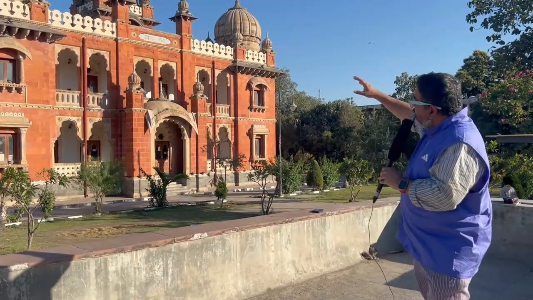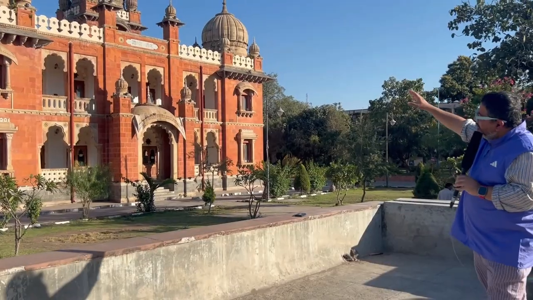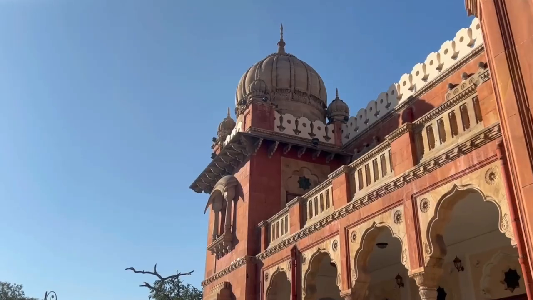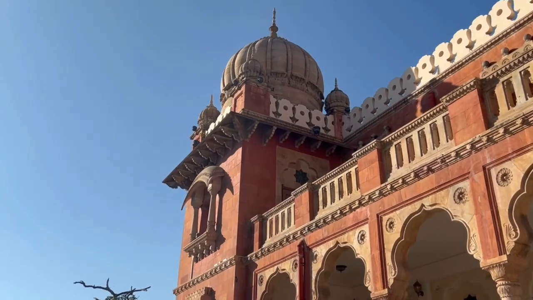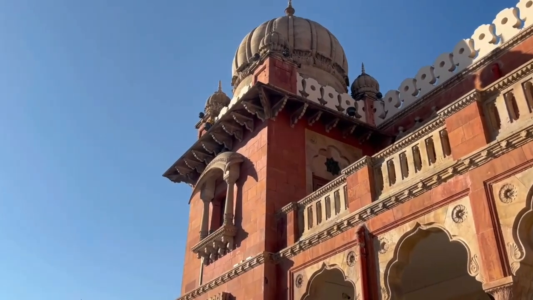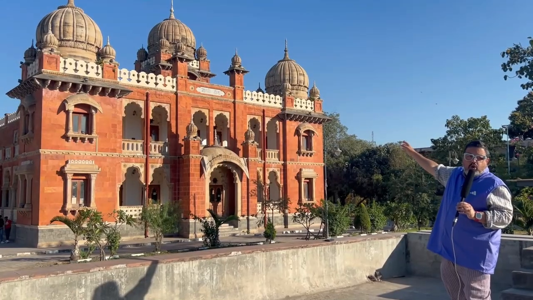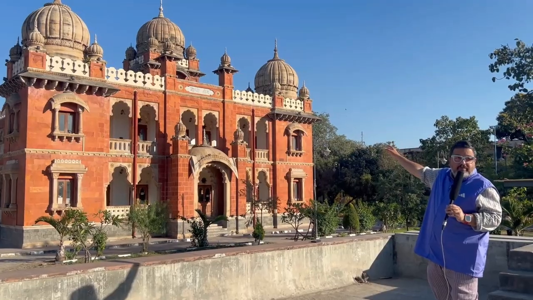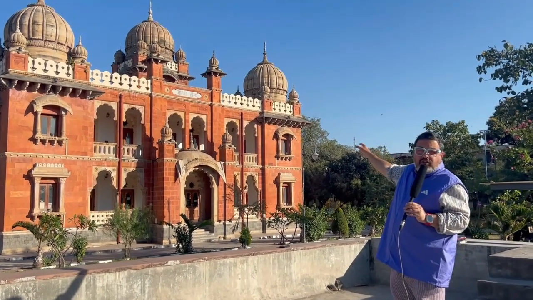Here we are. You can see the red and the white sandstone from Seoni and Patan, two places in Madhya Pradesh. The red and the white sandstone.